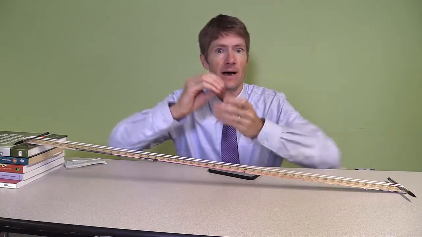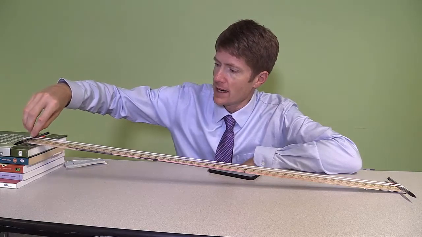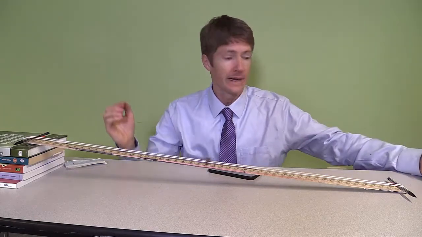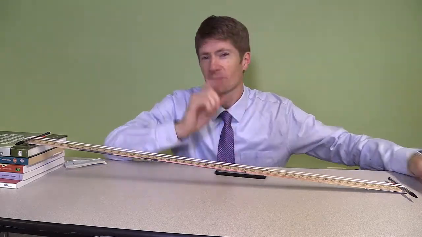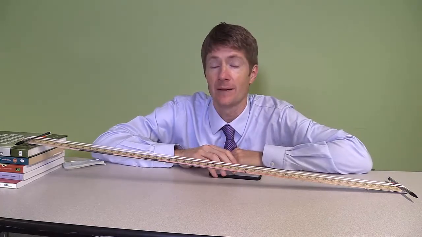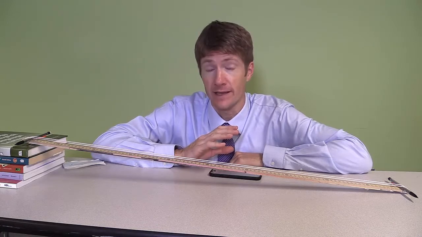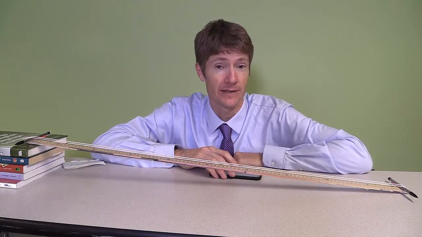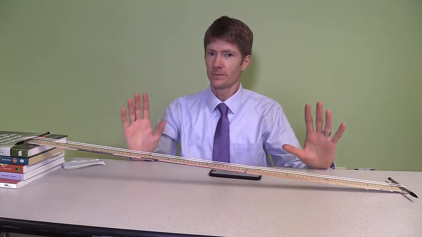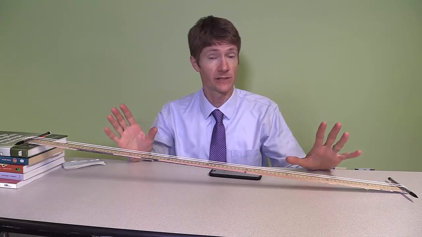Students can collect a lot of data on this, so they'll have a lot of stuff to look at and analyze. And what's great is that the data on this lab shows that the weight of an object does not affect its acceleration due to gravity. Now this really works against students' misconceptions.